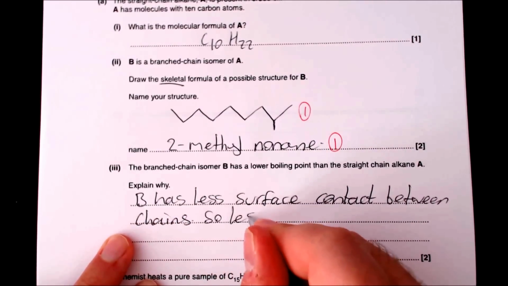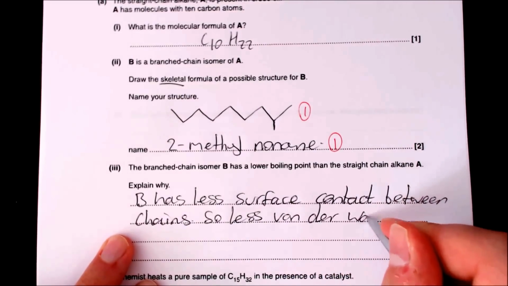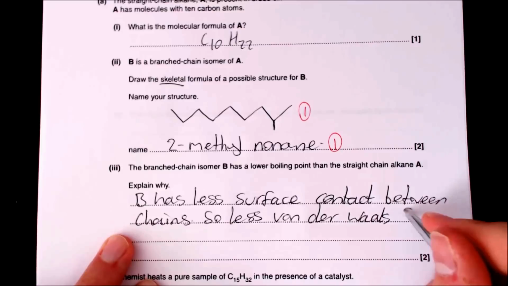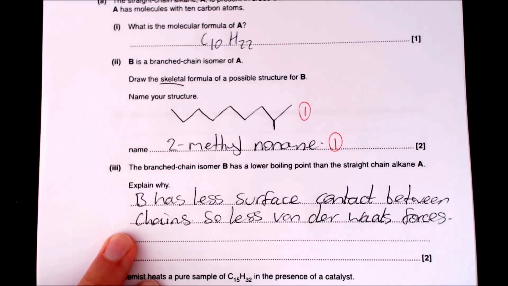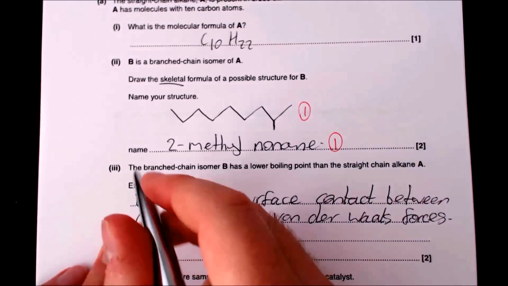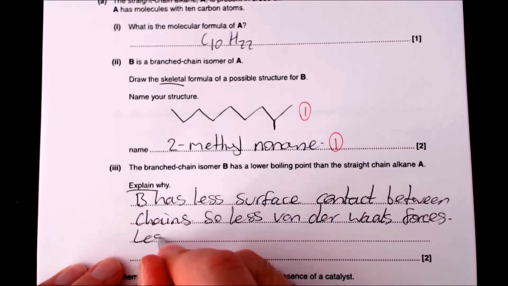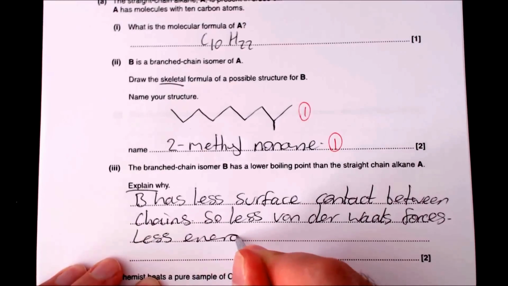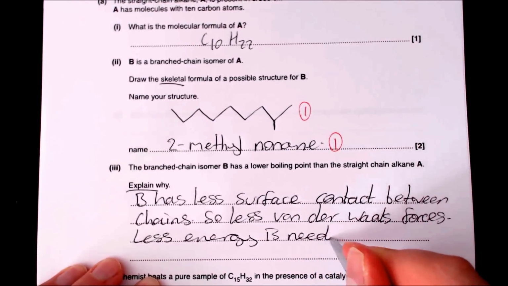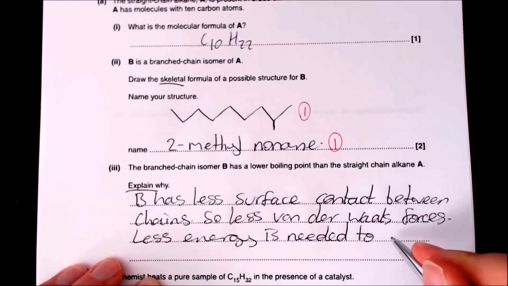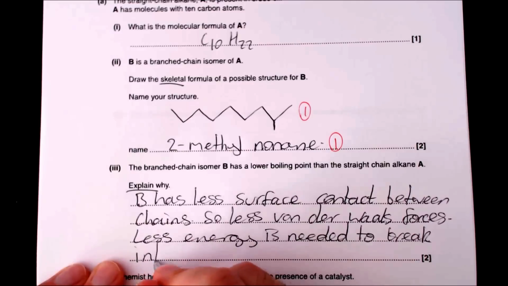So, like I said, that means we have less van der Waals forces. Okay, right, and so that'll be your first point, and then we need to say, because it does say explain, what effect that has, and the effect is that less energy is needed to break intermolecular forces.